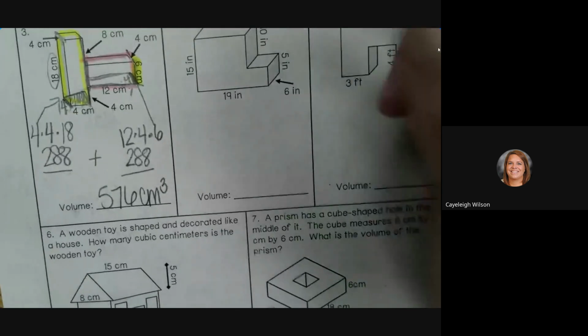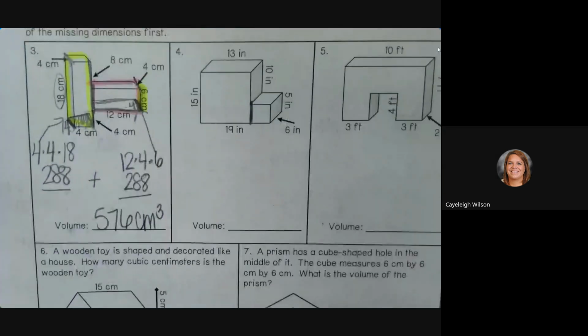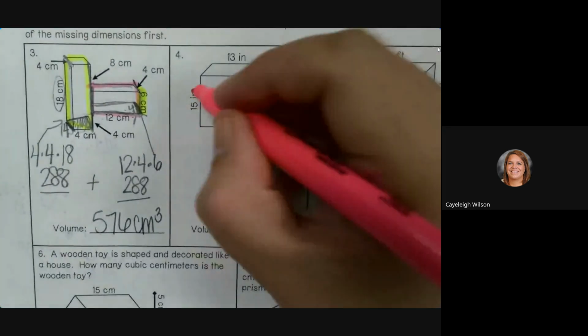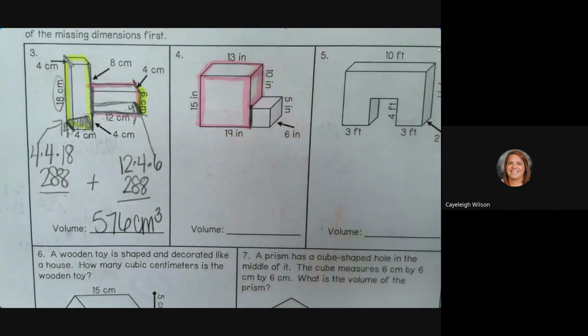So if you're struggling, I'll give you a hint that I probably would have cut it here. And then there's your 2 shapes. You've got this big one and this little small one.